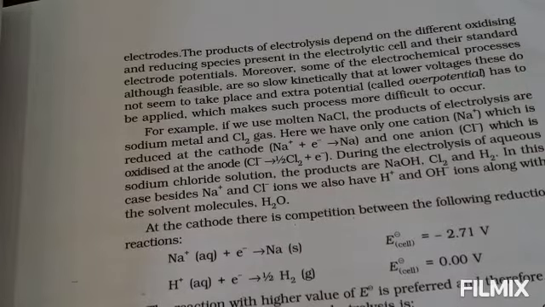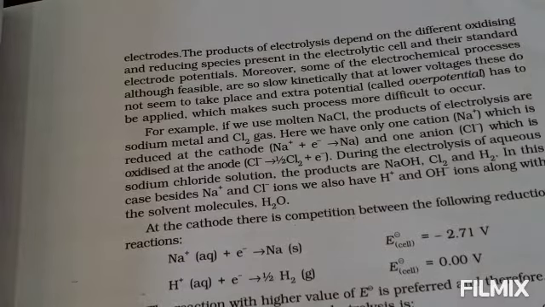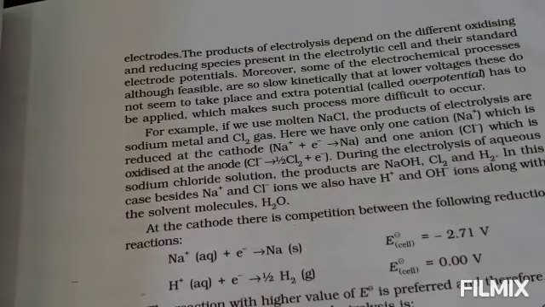These two reactions occur at the cathode. The reaction with the higher value of E naught is preferred. Therefore, the reaction at the cathode during electrolysis is H+ + 1 electron gives half H2.